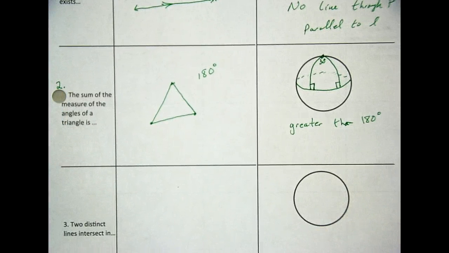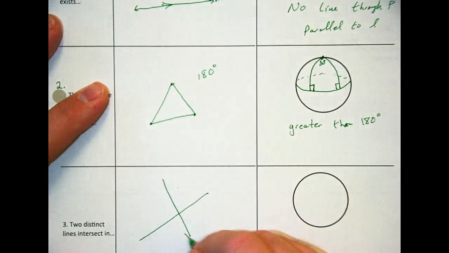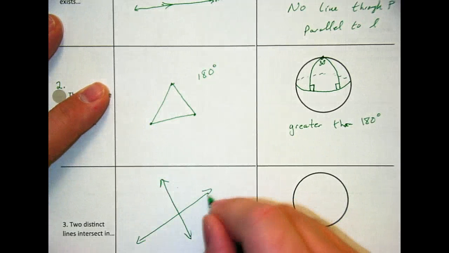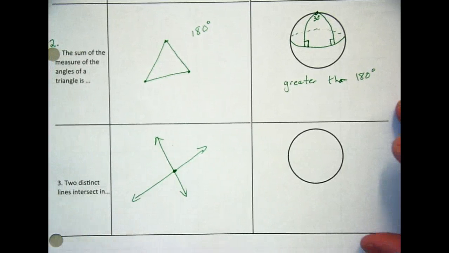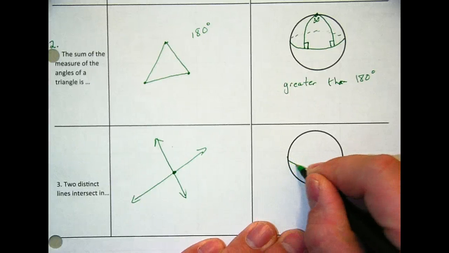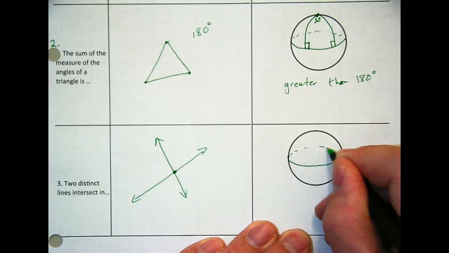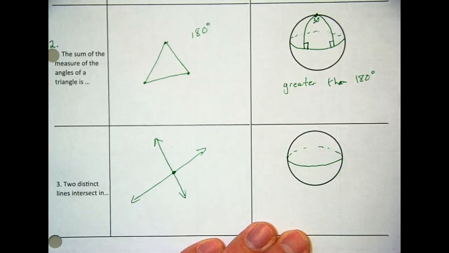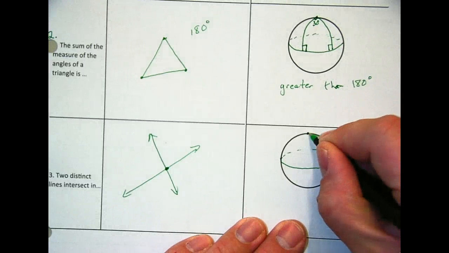Number 3, 2 distinct lines intersect at most 1 point. So if I have that line and that line, they're distinct. They intersect right there. They'll never intersect again on a plane. However, on a sphere, 2 distinct lines, I'm going to use my most popular line there, the one every other line strives to be. There's our equator again. Another line, let's say a line going this way.